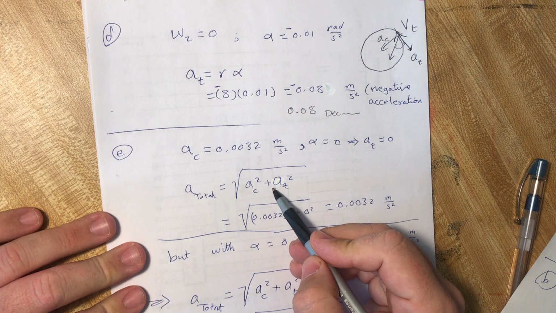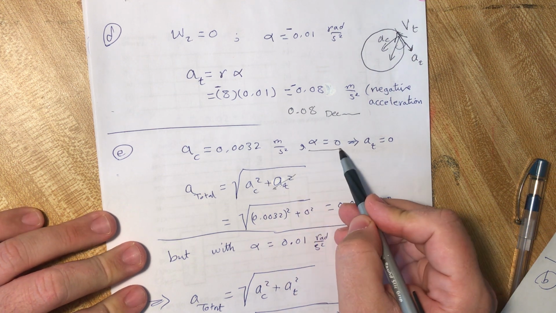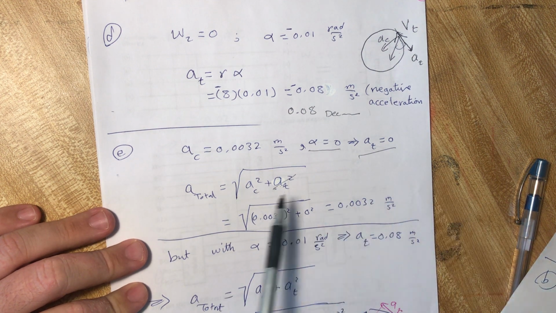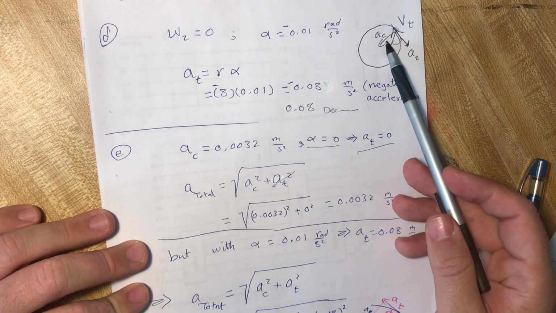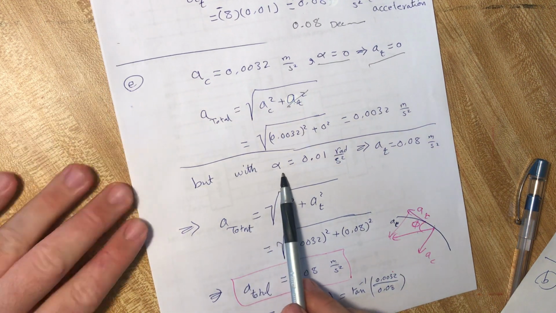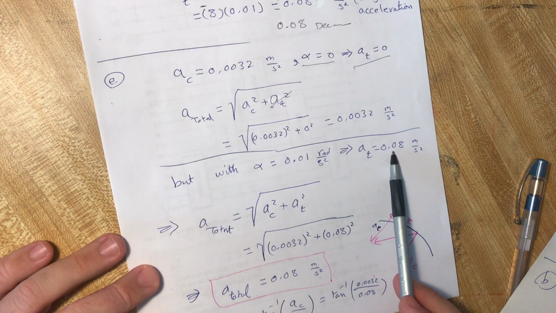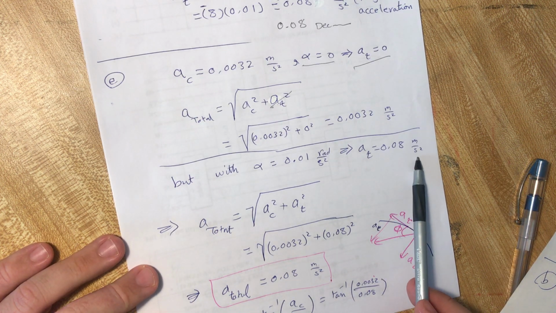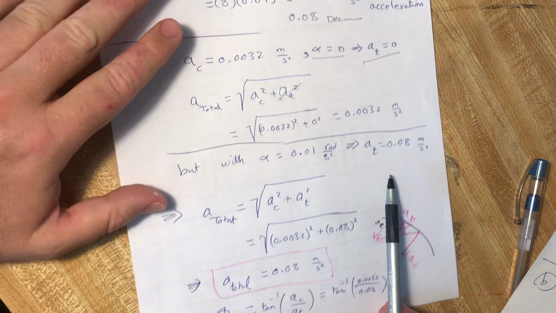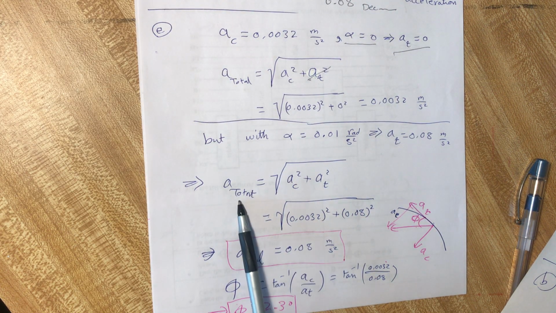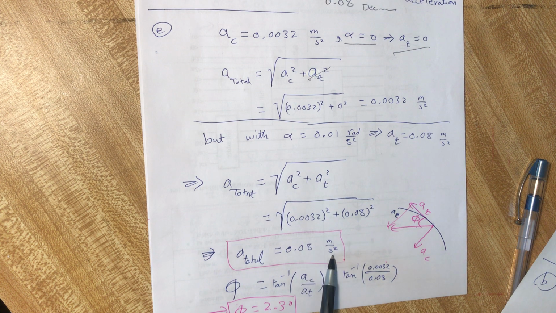If the tangential acceleration is 0, then the total acceleration will be just the centripetal acceleration. But with tangential acceleration as we found here, 0.08 meters per second squared, we can use it in this relation to find the A total. A total will be equal to 0.08 meters per second squared.